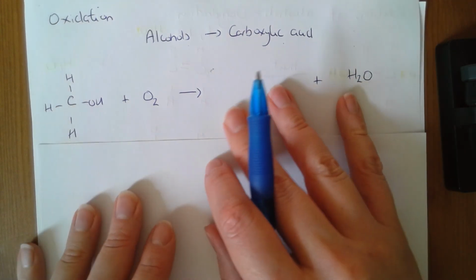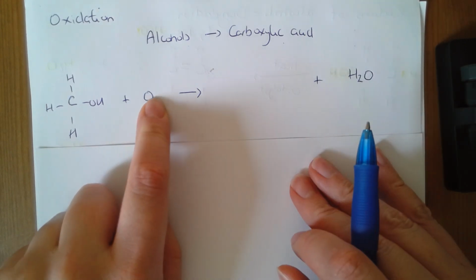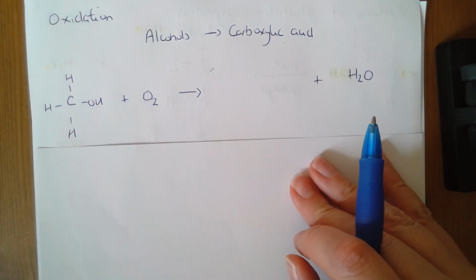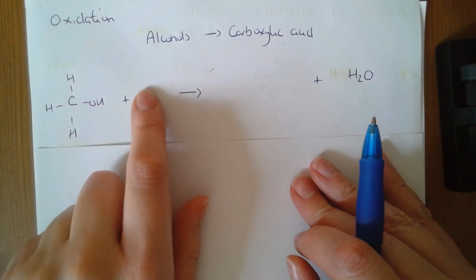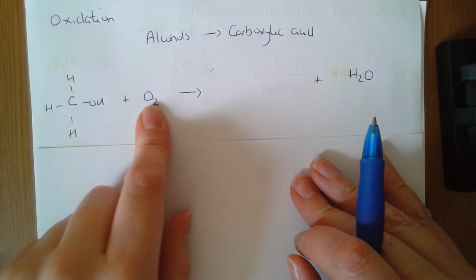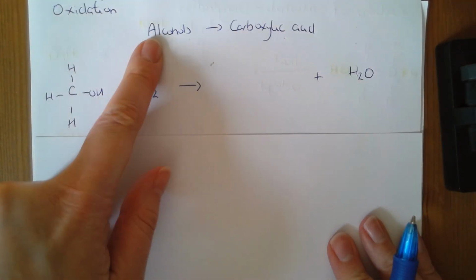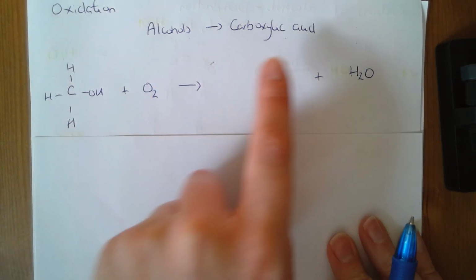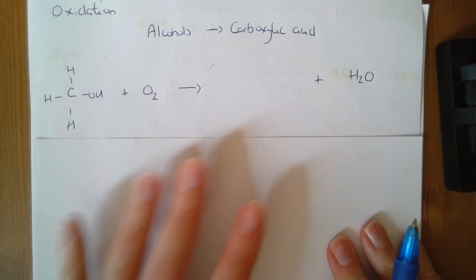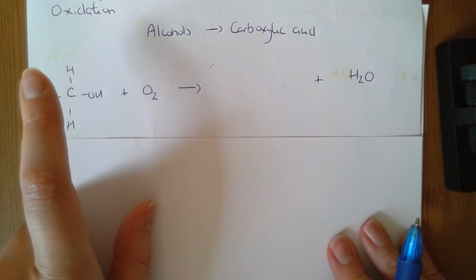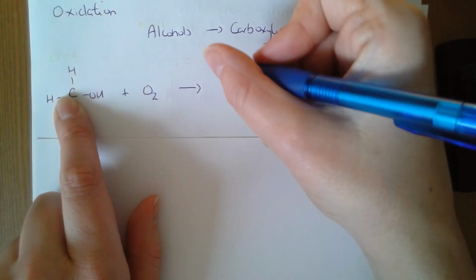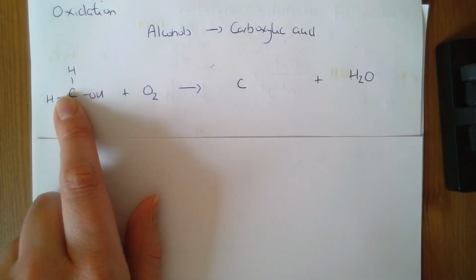Now, because I'm oxidizing it, I'm going to be reacting it with oxygen. You do this in the presence of what we call an oxidizing agent, but for the purpose of this at GCSE, we can just write O2. So if I'm oxidizing this, I'm starting off with an alcohol. I'm starting off with methanol. I'm going to turn it into a carboxylic acid, and it's just the corresponding carboxylic acid. So if there's one carbon in my alcohol, there's still one carbon in my carboxylic acid.